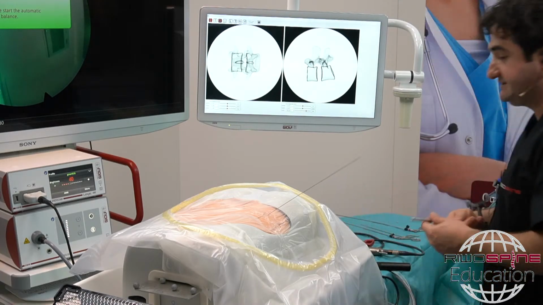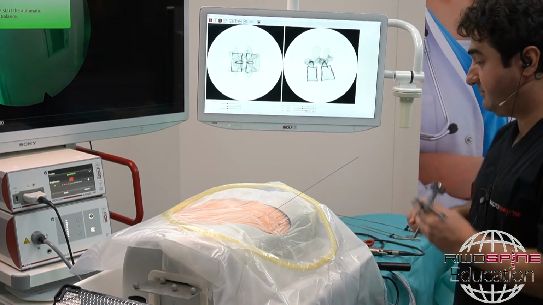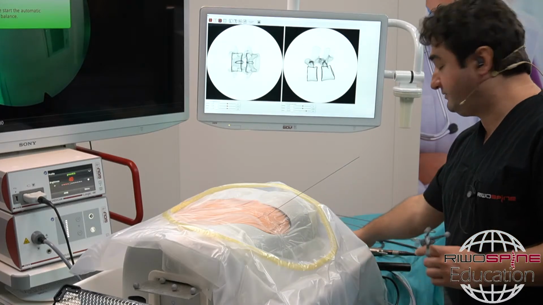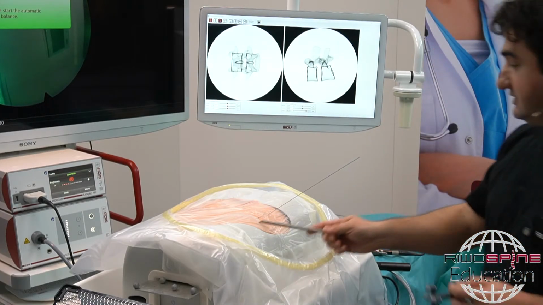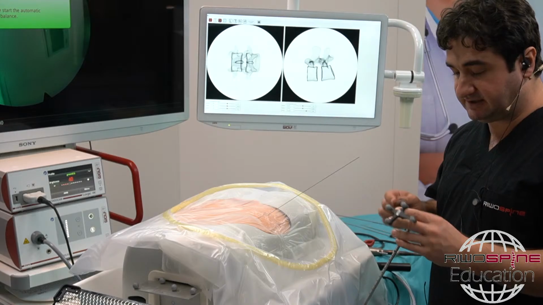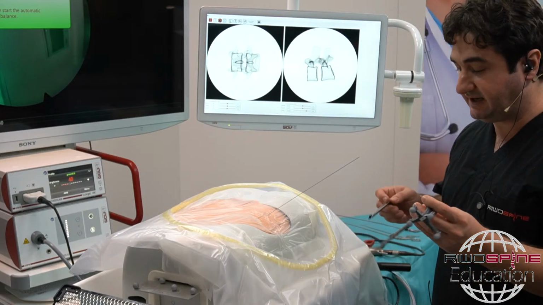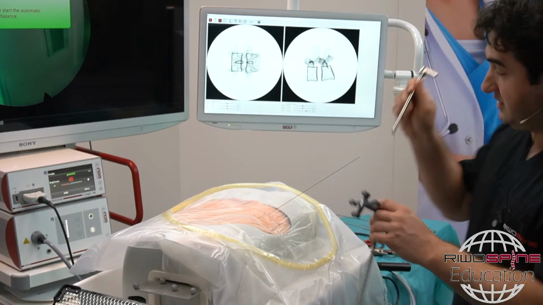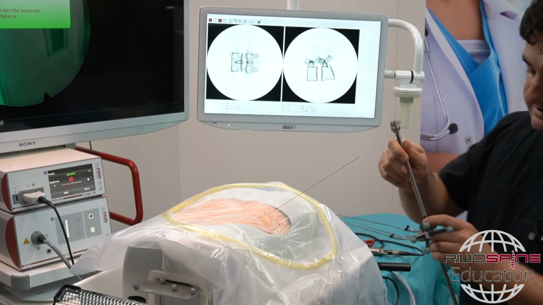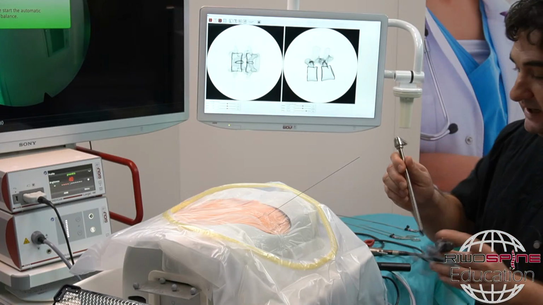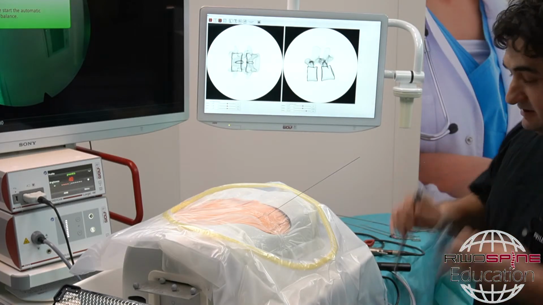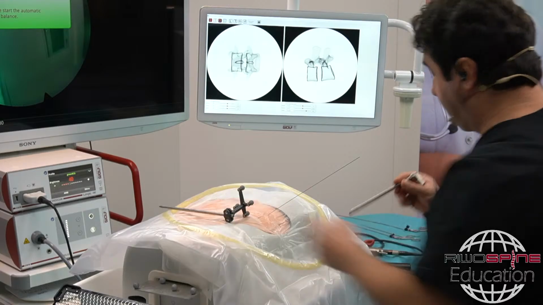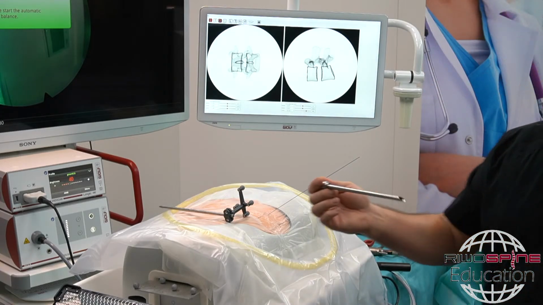Then the next step is the dilator. When we fix the dilator into the foramen, then we go with the sleeve. But for this RIWOspine model, the tracking device is fixed to the dilator. If I introduce the dilator first and try to put the sleeve, then it's not possible due to the tracking device. That's why I'm going to introduce both together, but I would like to explain a little bit about the sleeve position.